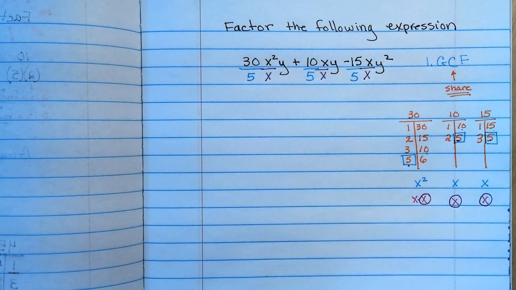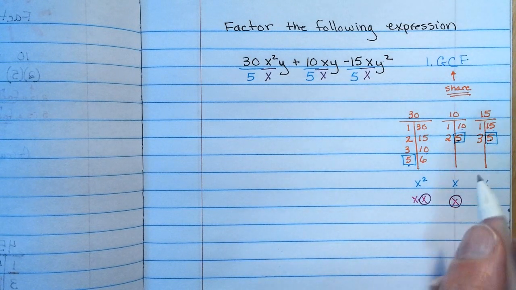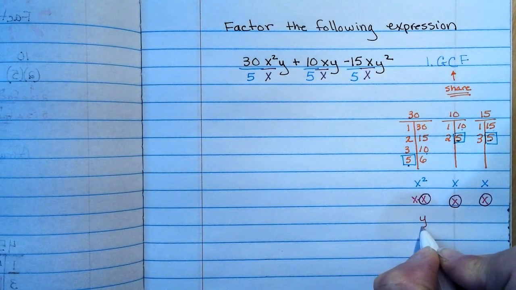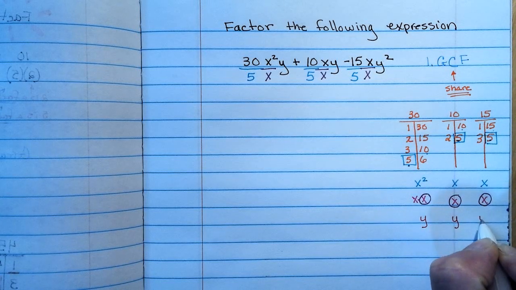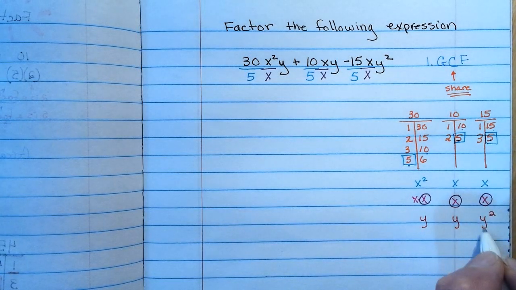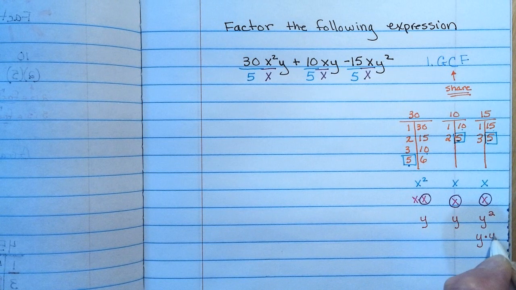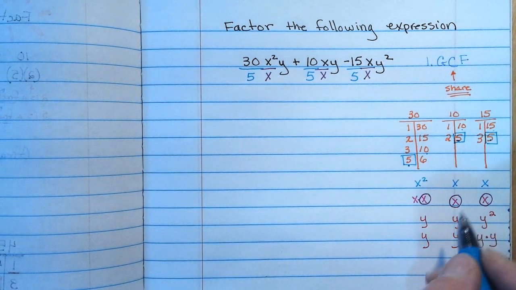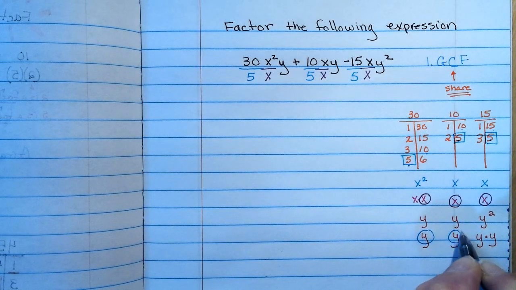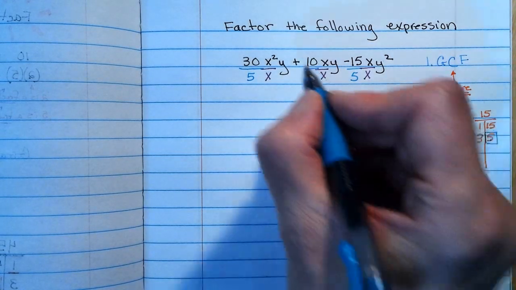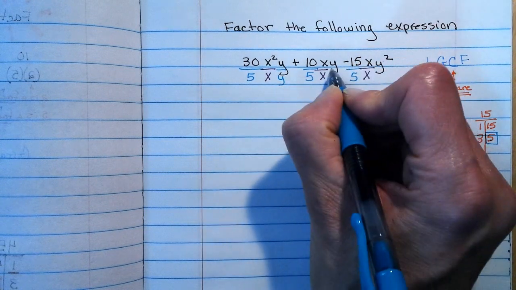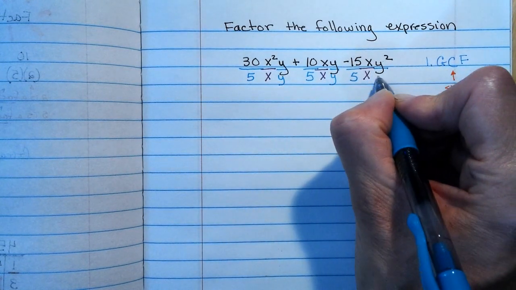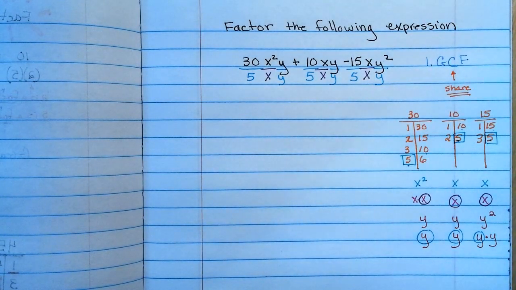I'm going to do the same thing with the y. So I have y, y, and y squared. Remember, y squared is the same as y times y. You can see here that what these share is just simply 1y. So I can divide everything by y. Don't throw it away.